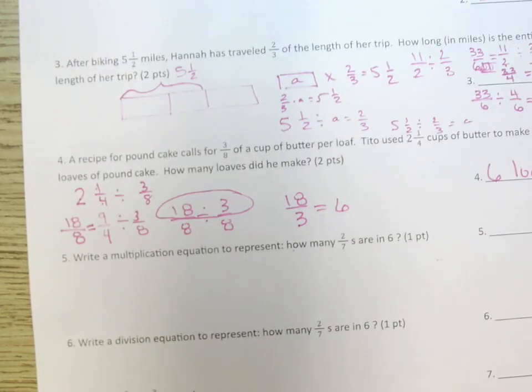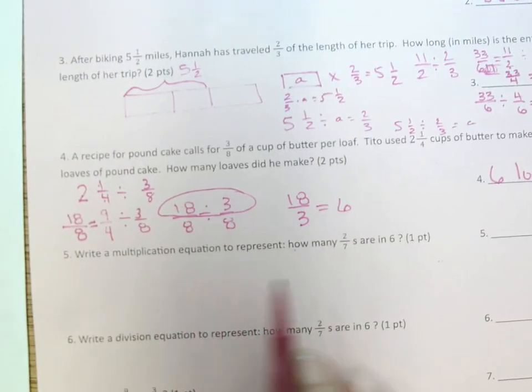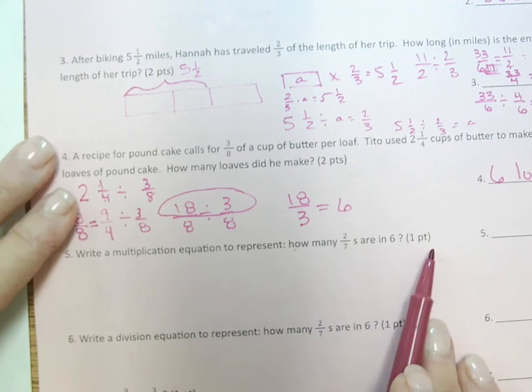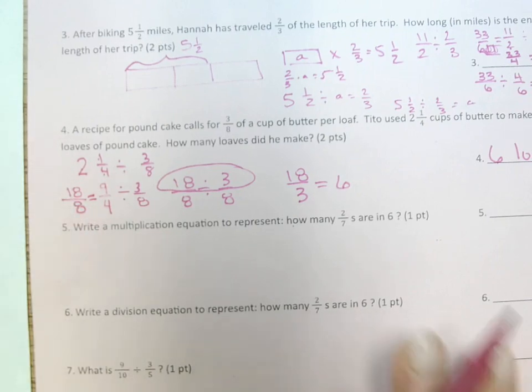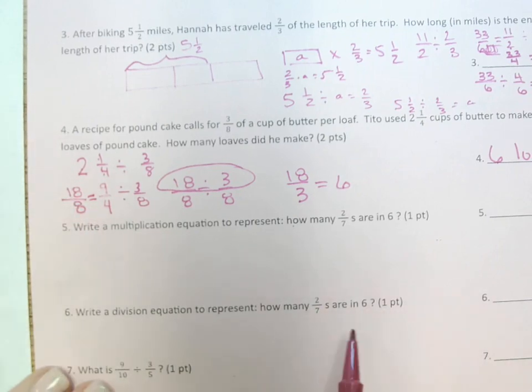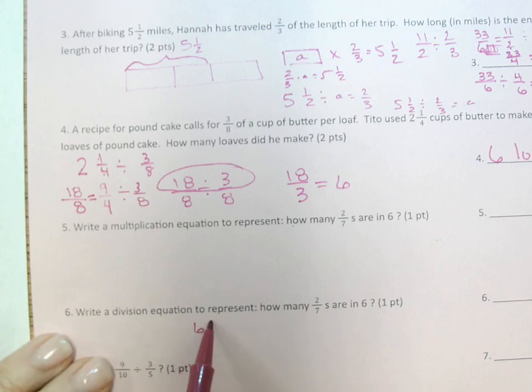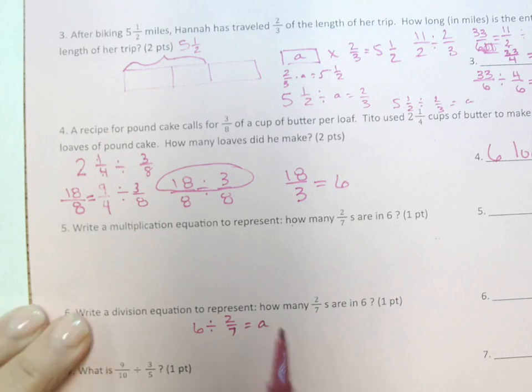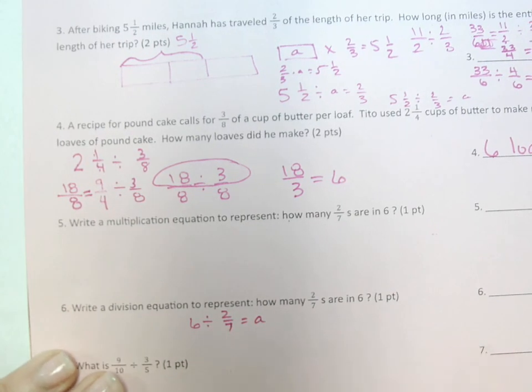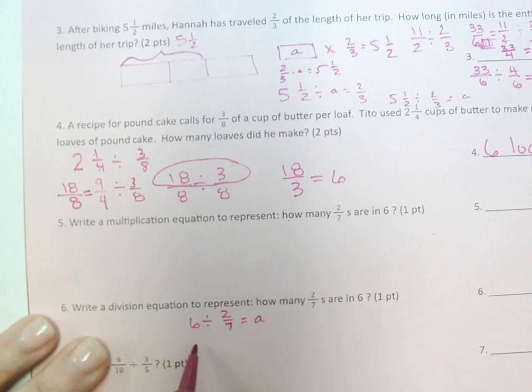Next one. Write a multiplication equation to represent how many 2/7 are in 6. Write a division equation to represent how many 2/7 are in 6. So I'm going to make a fact family, and I'm going to start here. So it's going to be 6 divided by 2/7 equals A. How many of these are in that? So I'm going to divide that. So my other part of my fact family for division is going to be 6 divided by A equals 2/7.